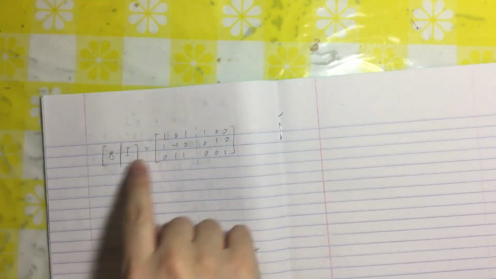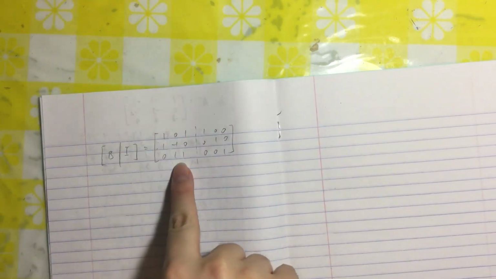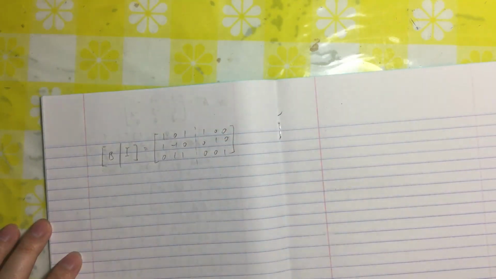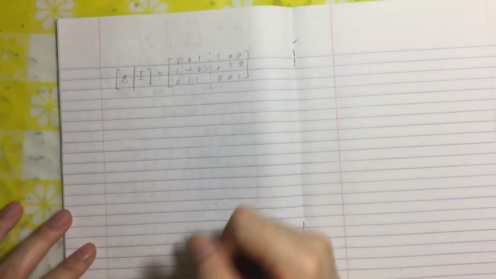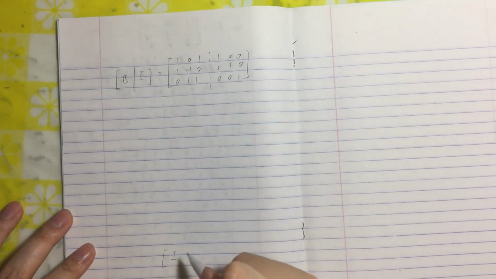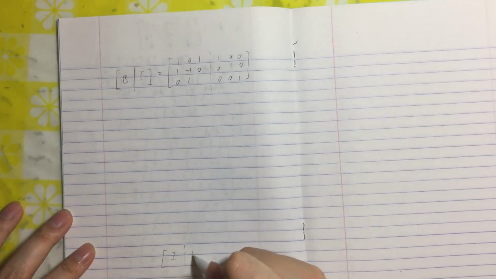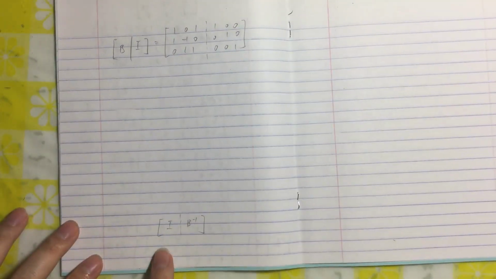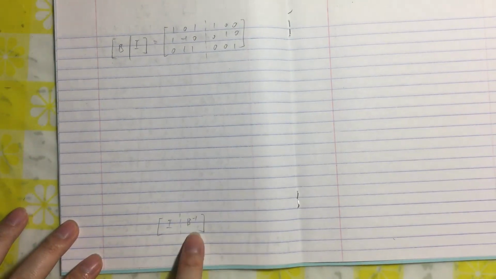We try to reduce matrix B to identity matrix. Once we reduce B to identity matrix, what we have here is the inverse matrix of B. So try to get identity matrix here. Then what we have here is the inverse matrix of B. That's our goal. Try to get identity matrix here.